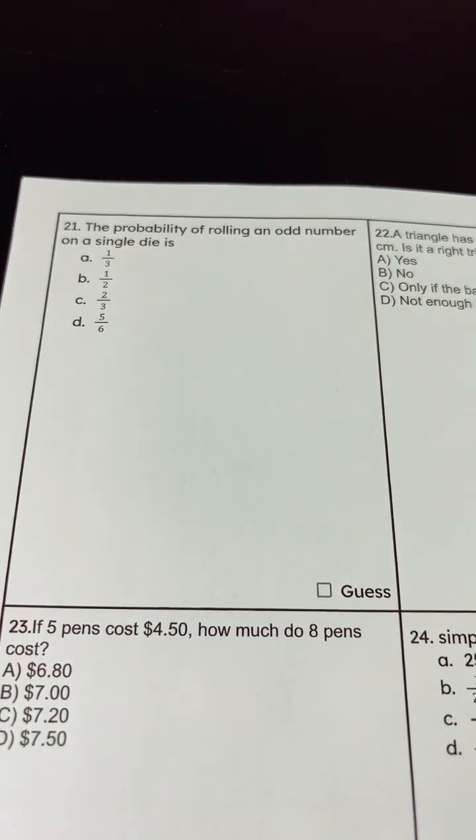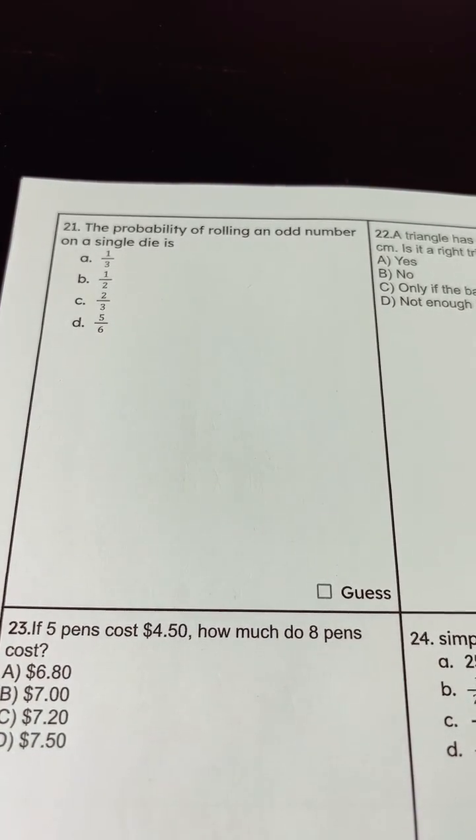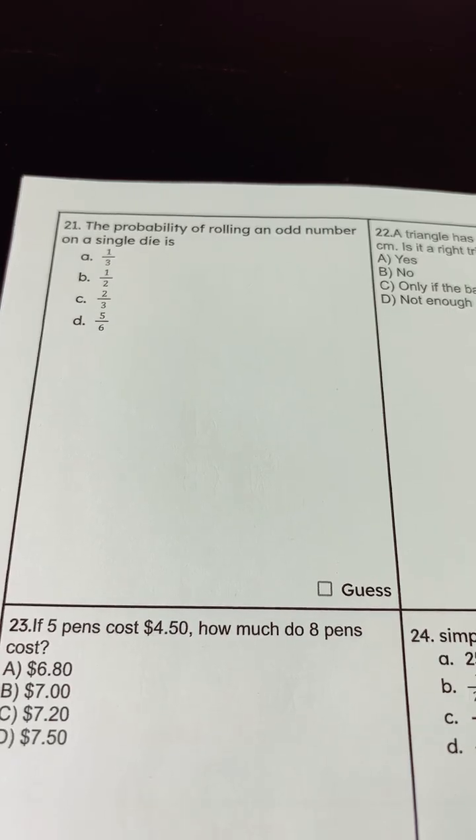Do we love it? Good, country girl Ashley. Do we love probability or not? Makes me want to throw up.